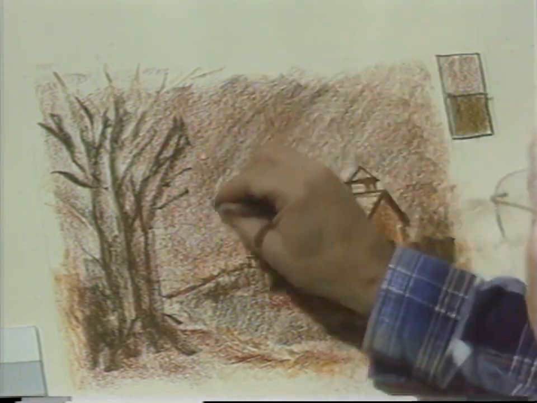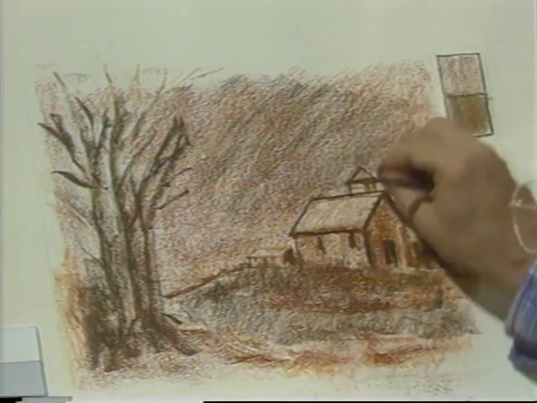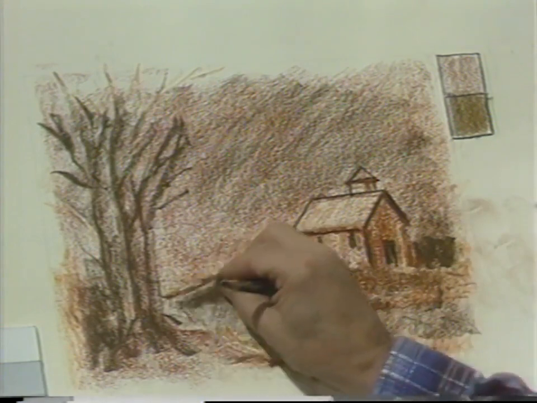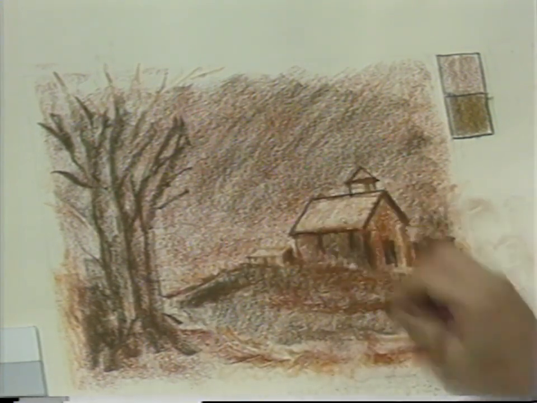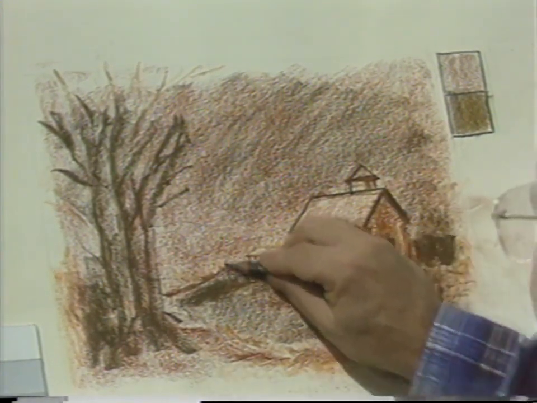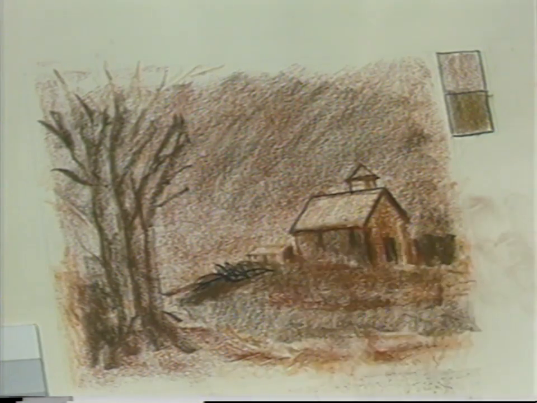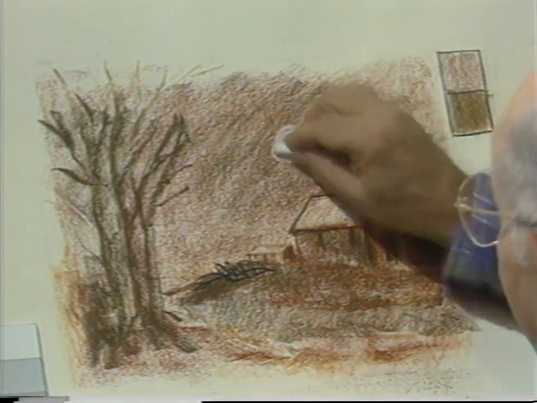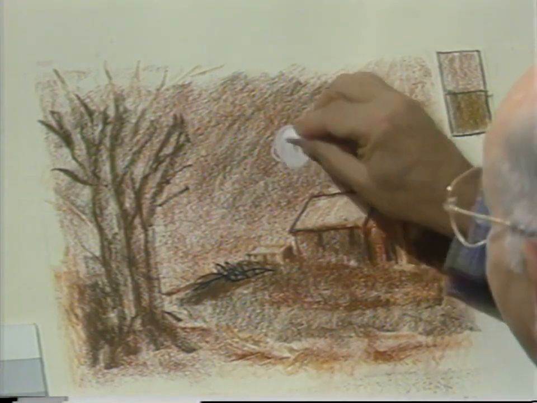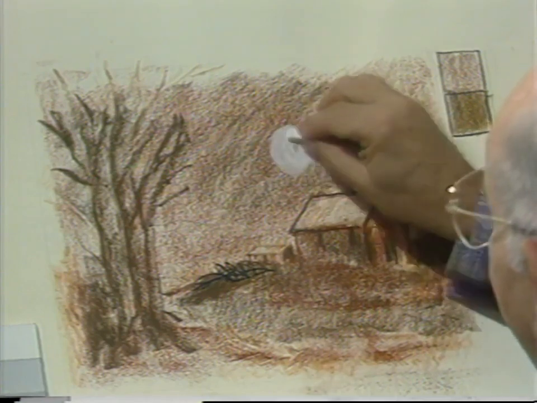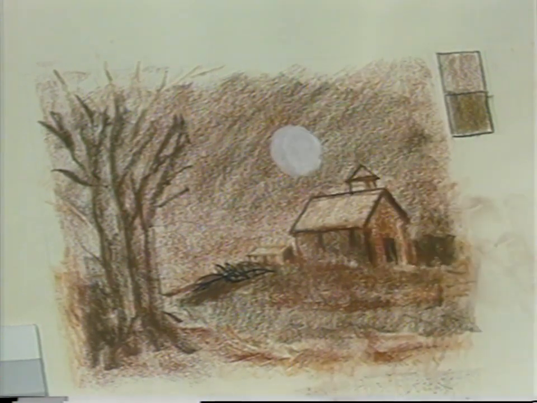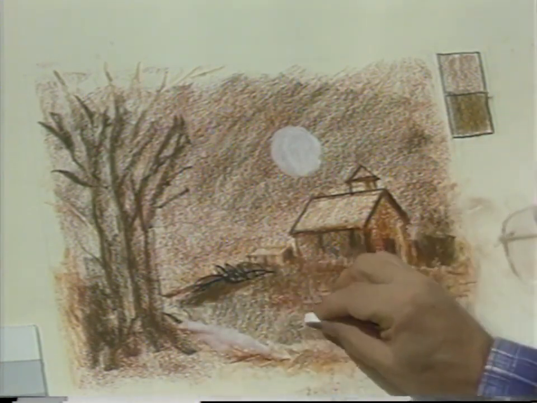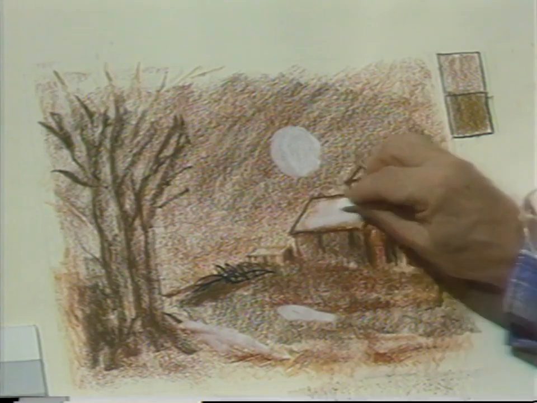This would be a night scene. And I can contrast not only by dark, but I can contrast it high contrast by adding a moon or a sun. Maybe put some snow here on the roof.